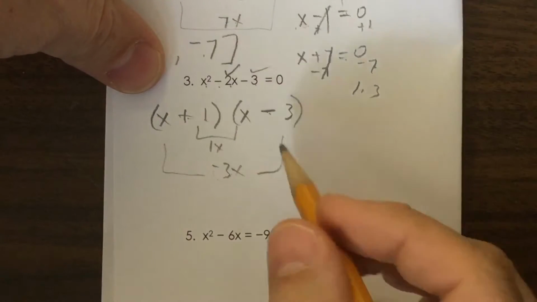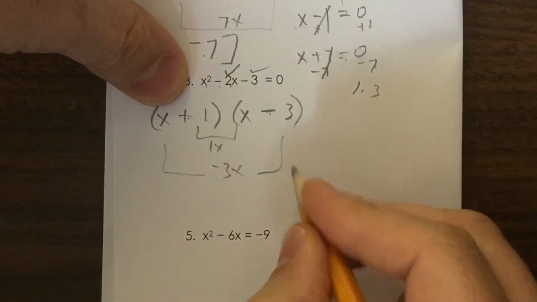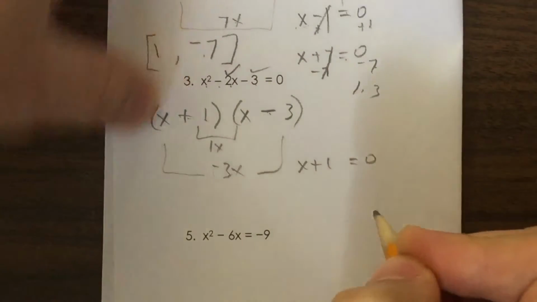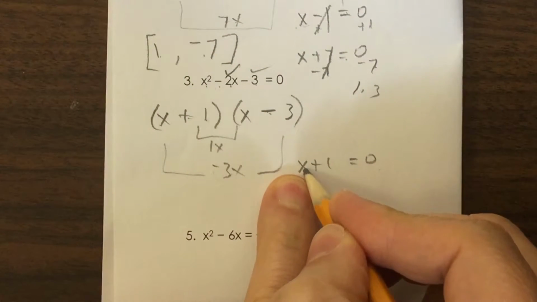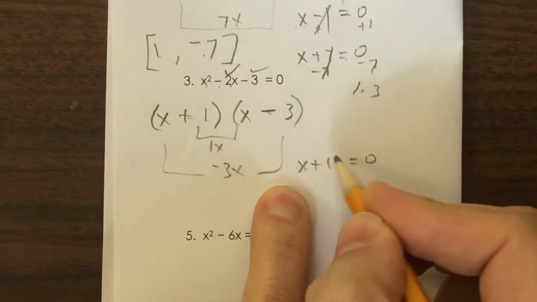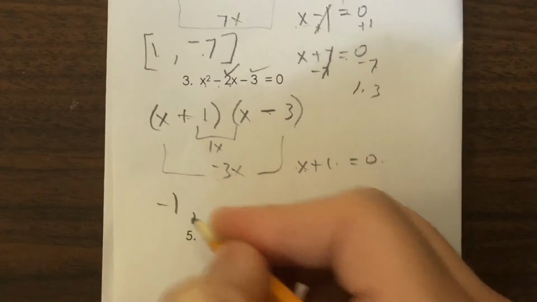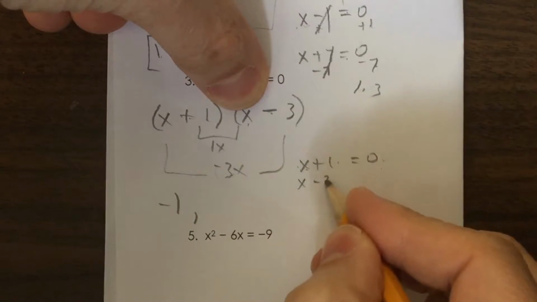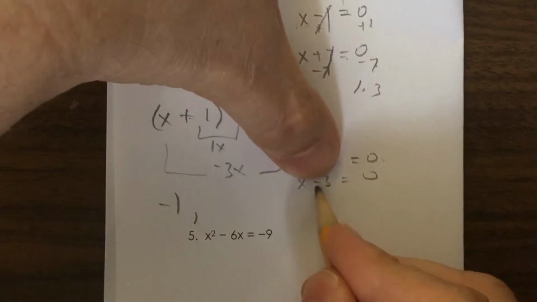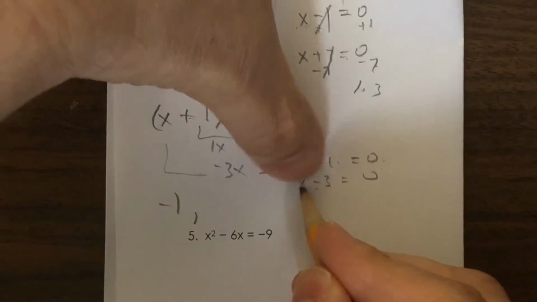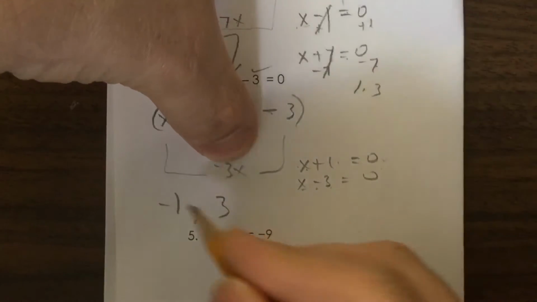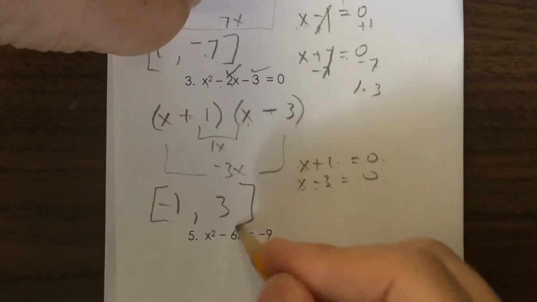Now I will do my finding of the solutions. So I know x + 1, this factor, is equal to 0. What would have to go here? -1. A -1 and a +1 give me 0. So -1 is the solution. What would go here? The opposite of that minus 3 would be a positive 3 would have to go there to give me 0. So negative 1 and positive 3. Okay? So far so good.